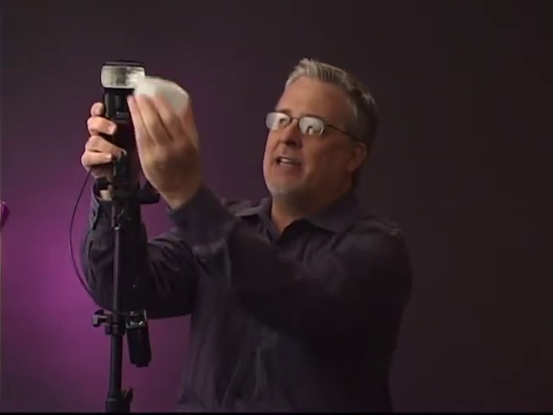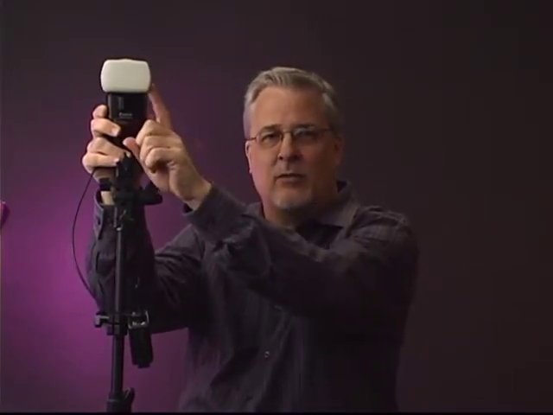Now, some of you have probably invested in these little attachments that fit right on the flash, and my question to you is, when I attach this to the flash, did I really change the size of the light source? And the answer, of course, is no, I did not. So really, this is not how this was designed to work. It's not really designed to be pointing straight at the subject because it's not going to make the light any softer because it's not making the light source any larger.